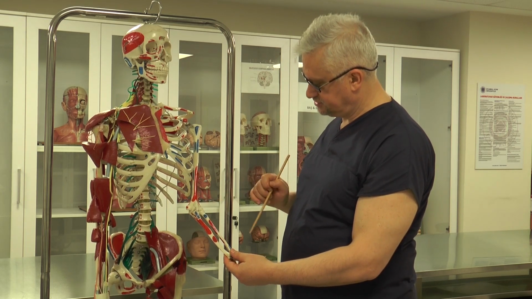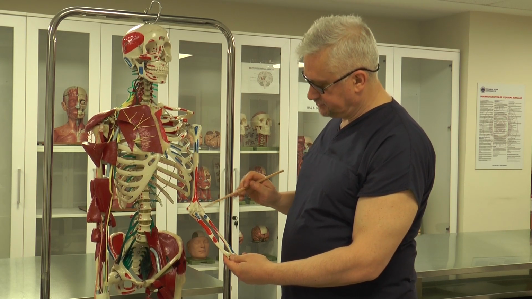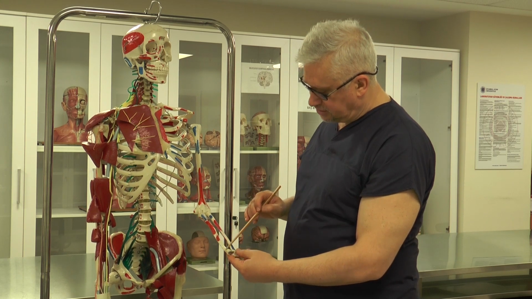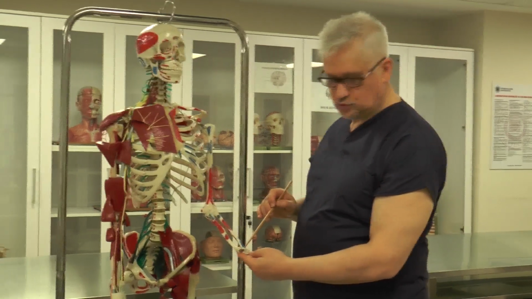Okay, so the ulna and the radius form the attachment of the elbow and form part of the elbow joint with the humerus at the proximal end. On the distal end, the ulna, actually we're going to look at that.